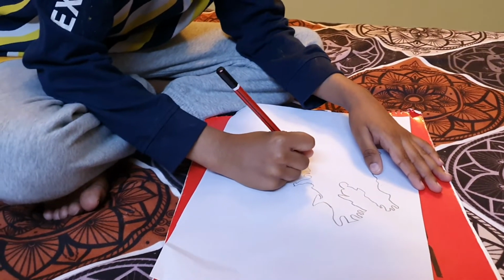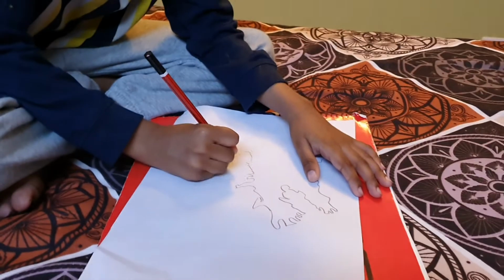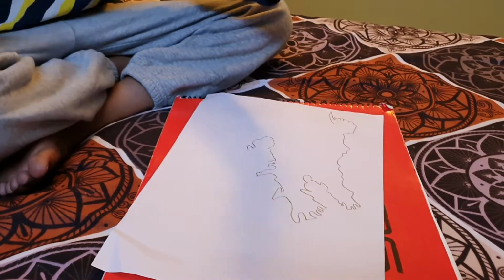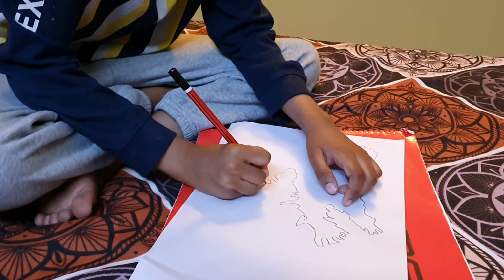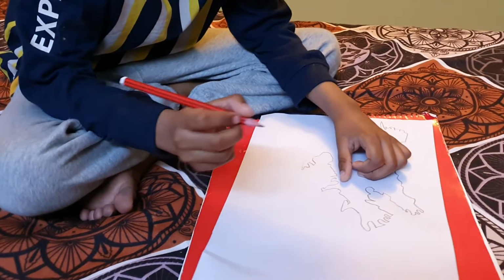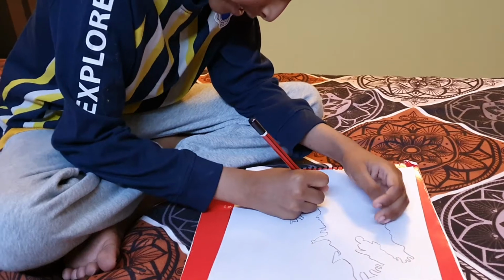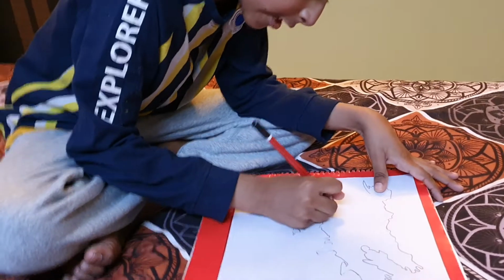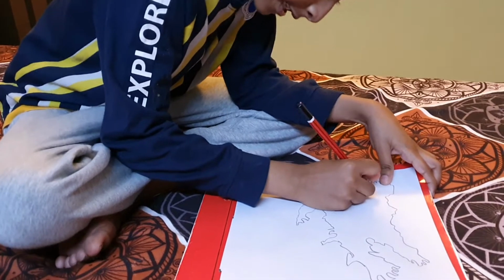Now we're going to draw Mexico there. The US is not complete yet, but we're drawing Mexico, Honduras, Belize, Guatemala, Panama, Nicaragua and Costa Rica. So now Mexico is complete, United States is complete, Canada is complete, and Alaska is complete.